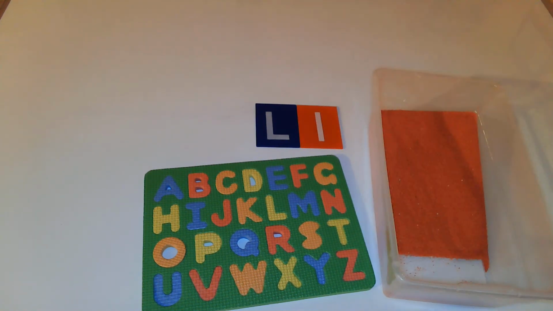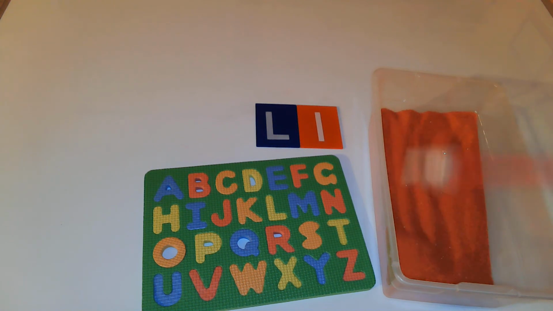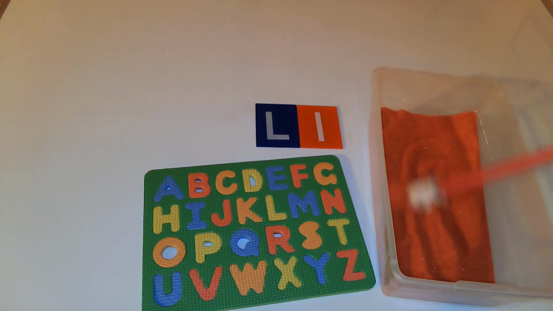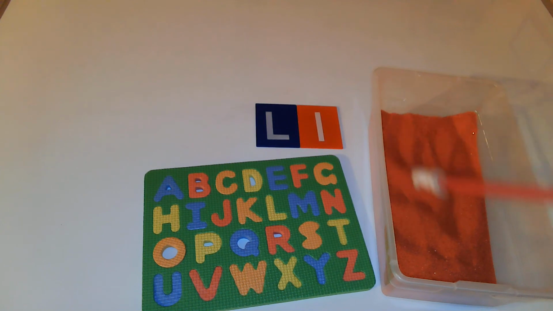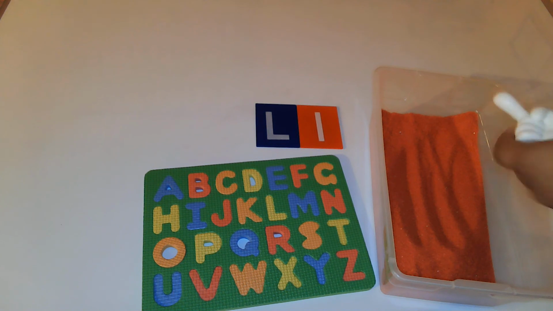The other material you're going to need is some sand. So I have a really cool sand bucket that I use, and inside of here, I just dumped some sand. What we're going to do is use this sand and hide our letters inside of the sand. We're going to play hide and go seek with your letters today, okay? So those are the two materials you're going to need. I'll give you guys just a few seconds to go and grab those materials.